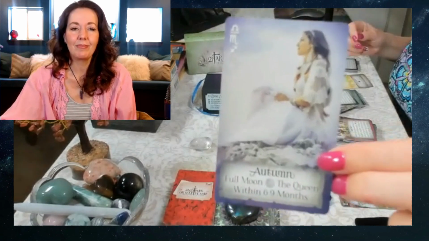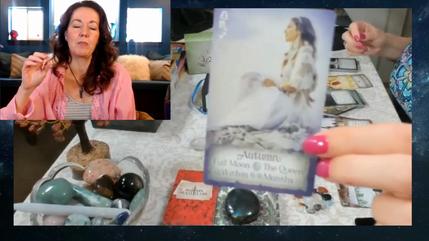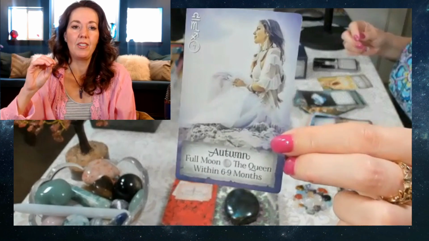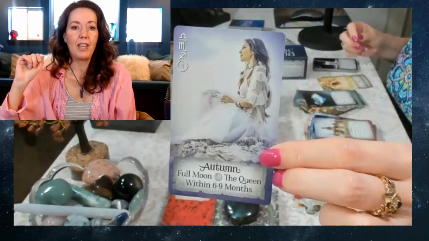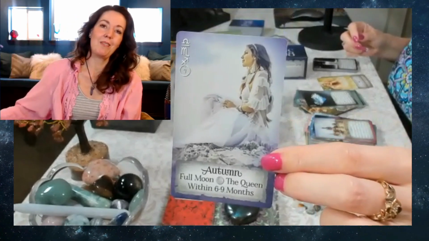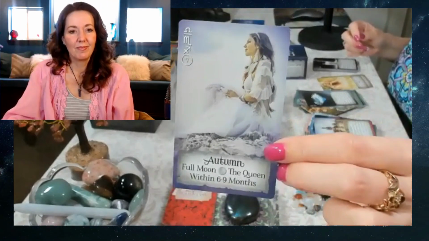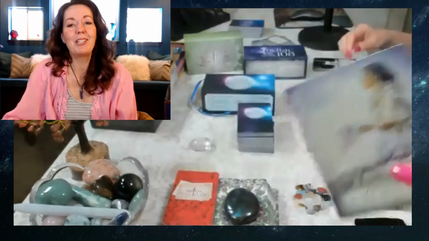There's the queen. And of course, they can be spring, summer, fall, and winter, as well as those seasons. So I also put the zodiac signs on them and then put a moon symbol for the phase of the moon that they represent. And timing, there's 6 to 9 months on this one. Right. And they're also timing cards, correct.